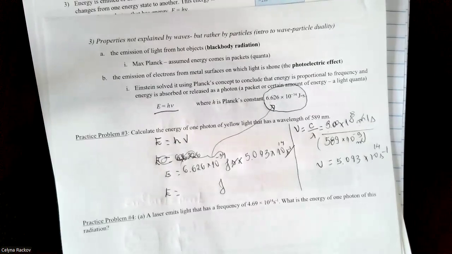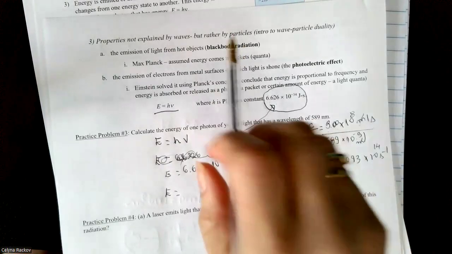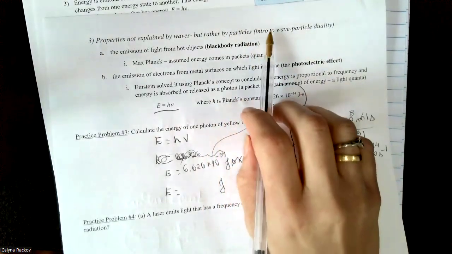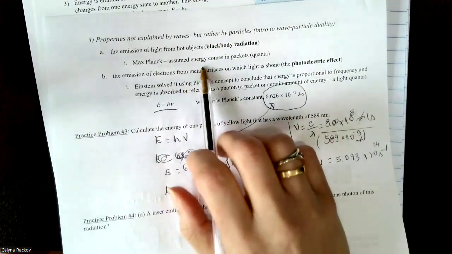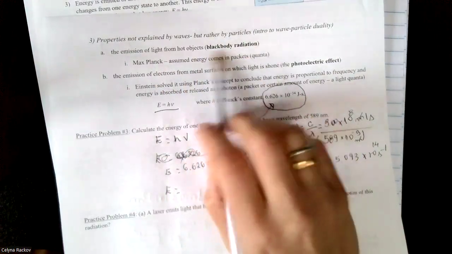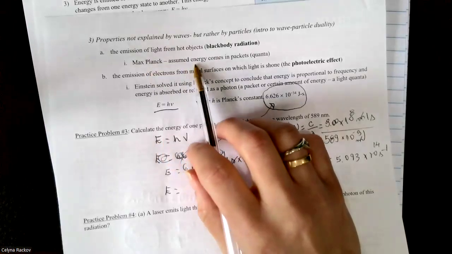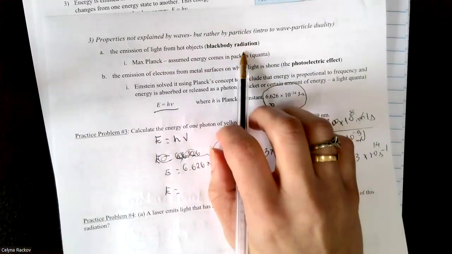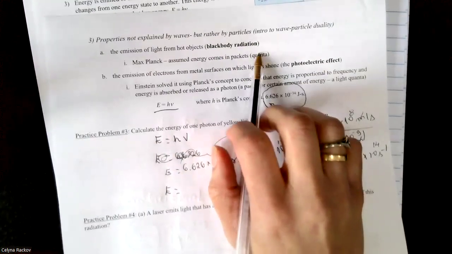So, properties not explained by waves, but rather by particles. So here we have an intro to wave-particle duality. The emission of light from hot objects is black body radiation. With Planck's constant, assume that energy comes in packs. Those packs are going to be your quanta.